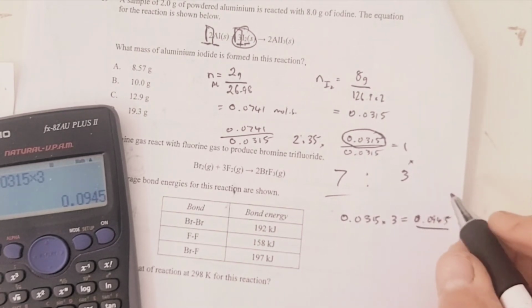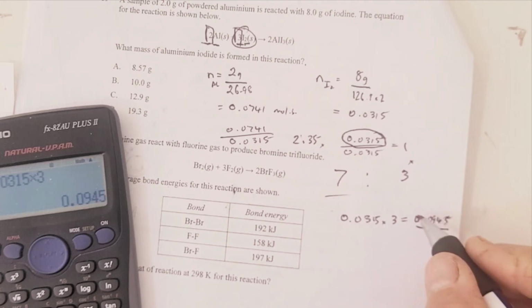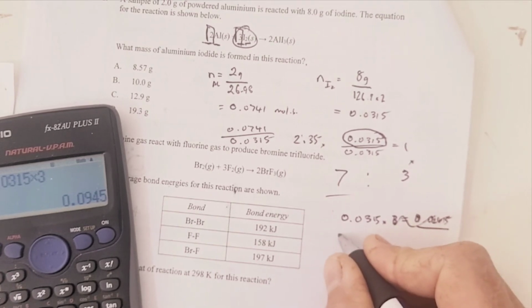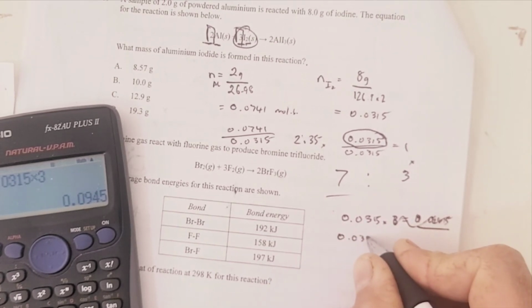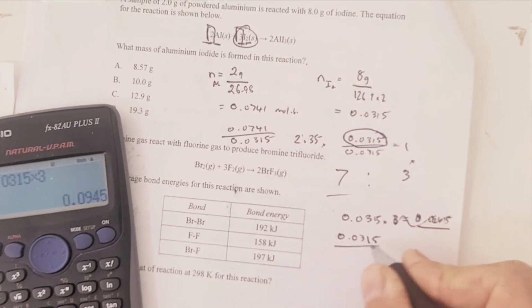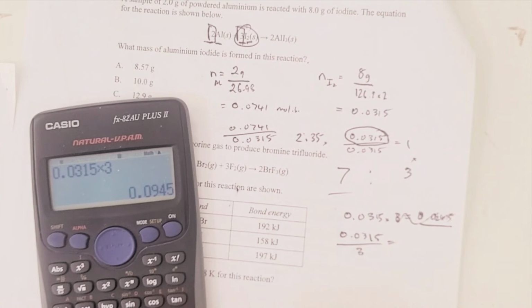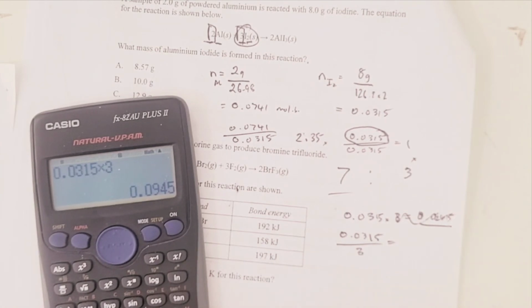Hang on. No. We're going to divide it by 3. 0.0315 divided by 3. This is just to figure out the moles of aluminium triiodide.